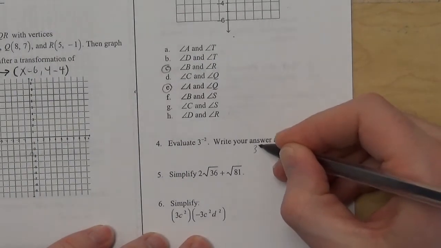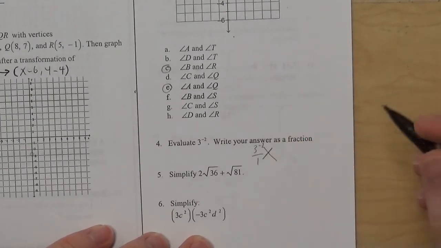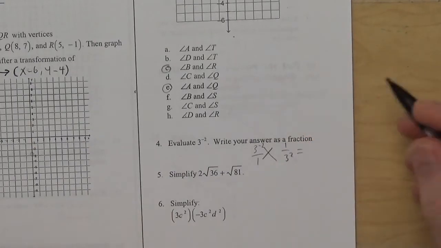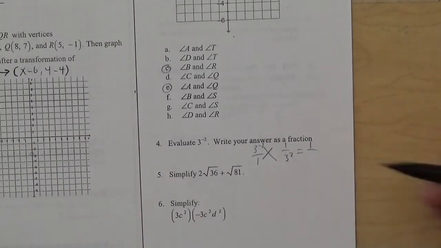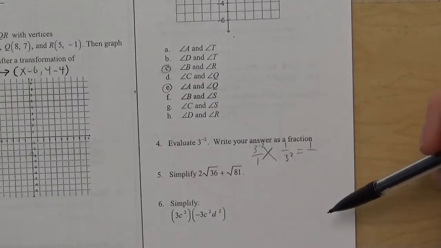So we're going to change 3 to the negative second to a positive by flipping it over, giving it a denominator of 1 and flipping it over. It becomes 1 over 3 to the positive second. And then our final answer would be whatever 3 to the second is will go in the denominator there, and that will be evaluated.